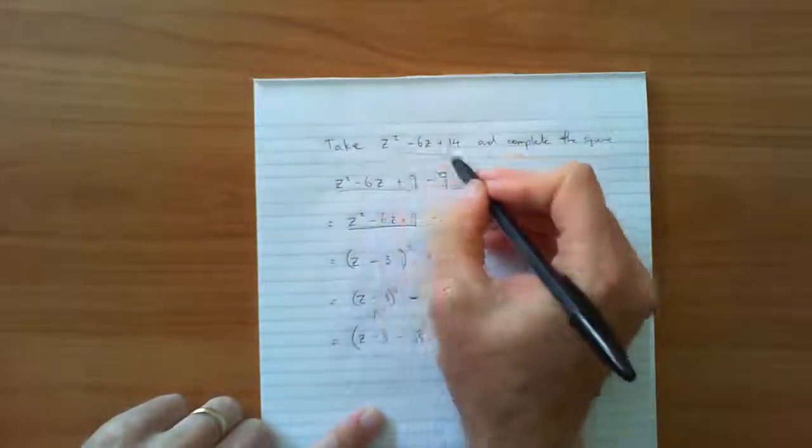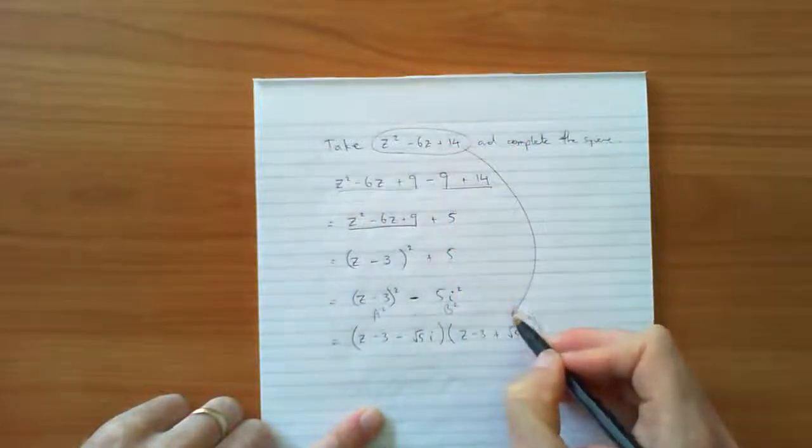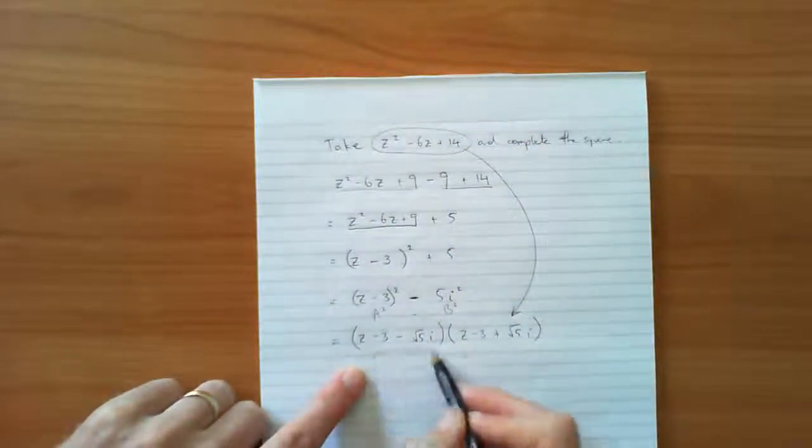So what we've done is we've shown that that quadratic is now factorized into two factors, this times this.